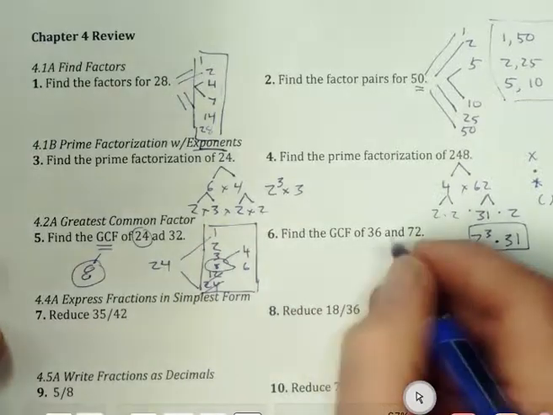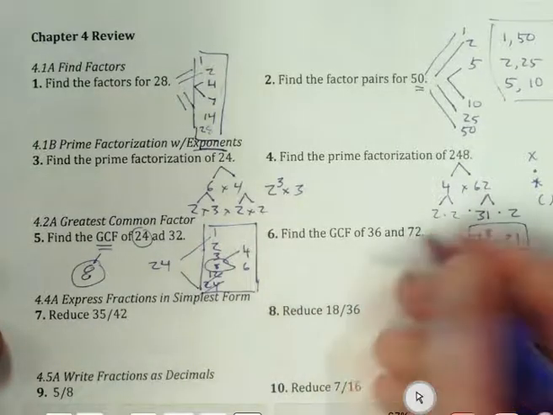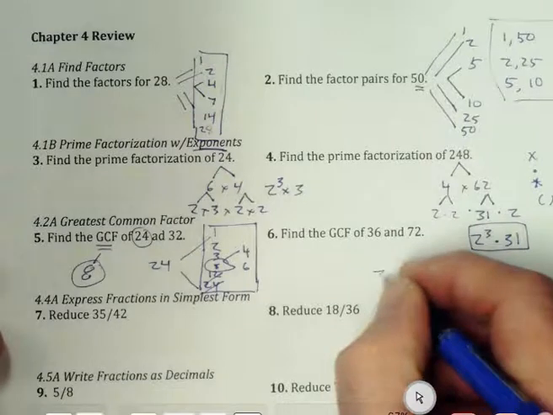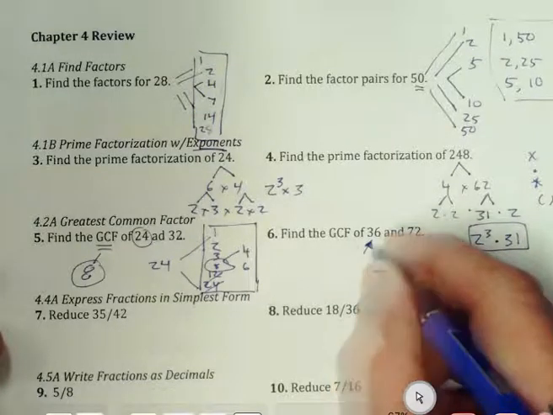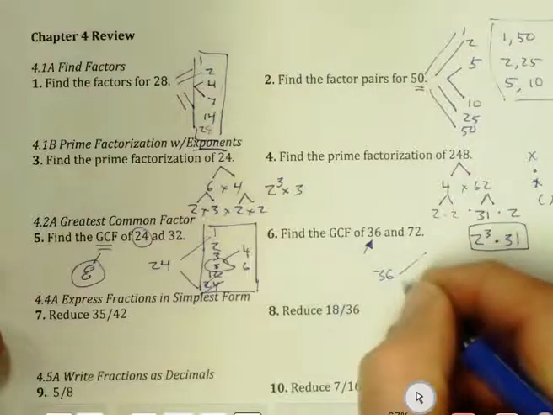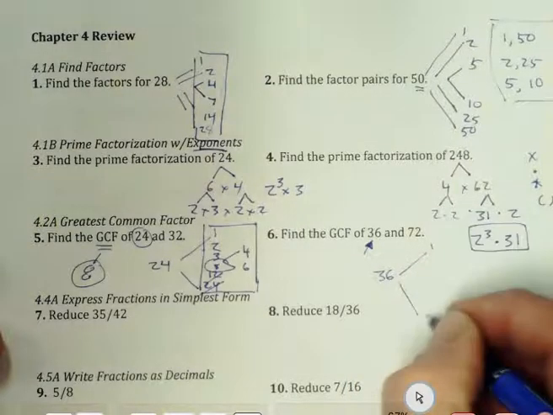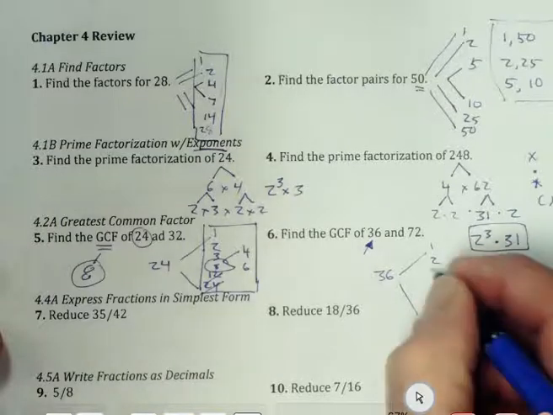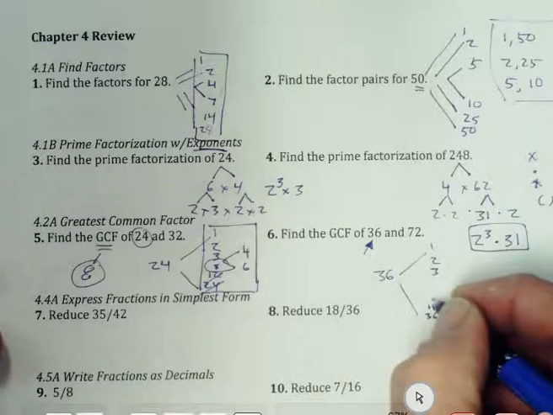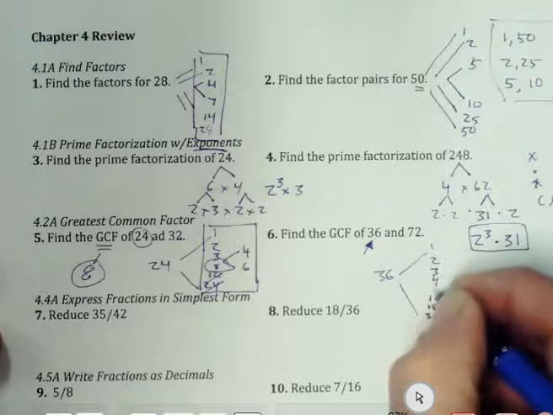All right, so now we've got the GCF of 36 and 72. So again, I'll make a factor tree for the least number, or 36. So I got 1 and I got 36. I've got 2 and I've got 18. 3 goes in there 12 times. 4 goes in there 9 times.